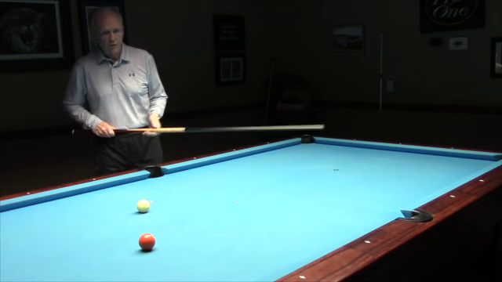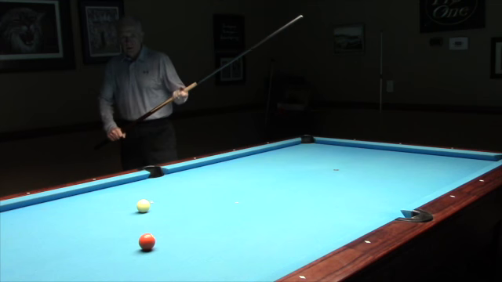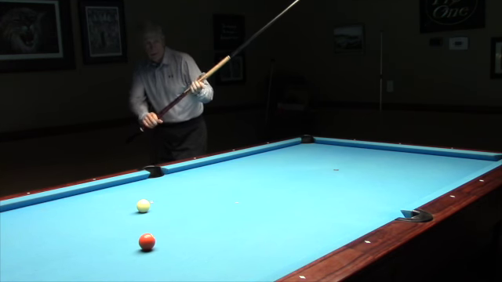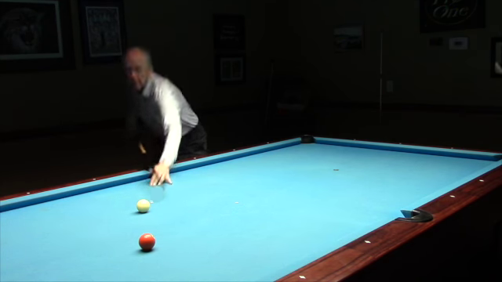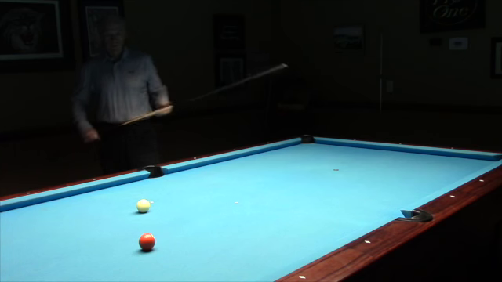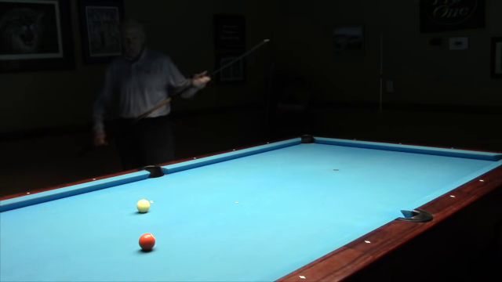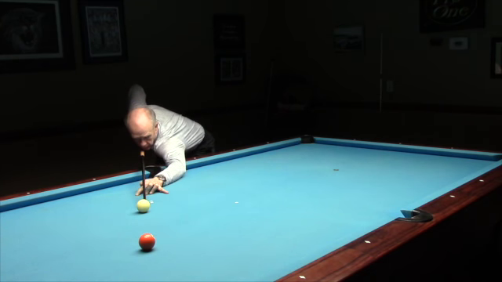That would be the difference. So if I wanted to do this 3 in the side, it would be an outside pivot. If I wanted to do a 1 rail bank cross corner, the kiss is a little bit touch and go here. I do an inside pivot.